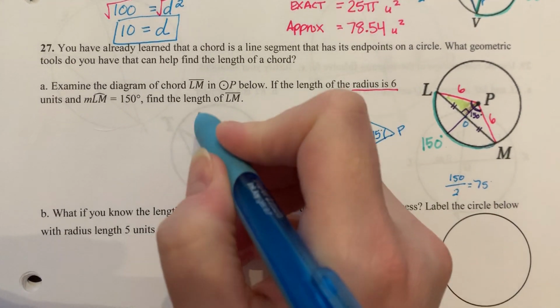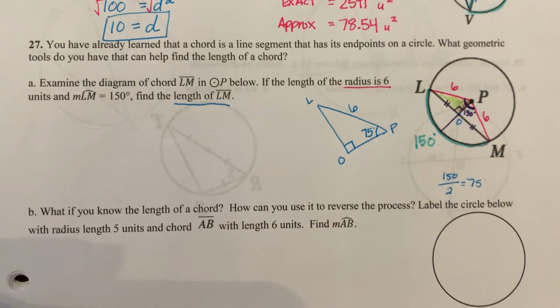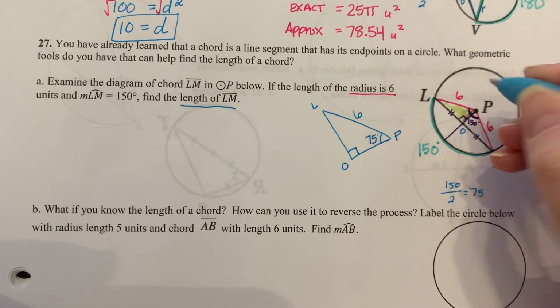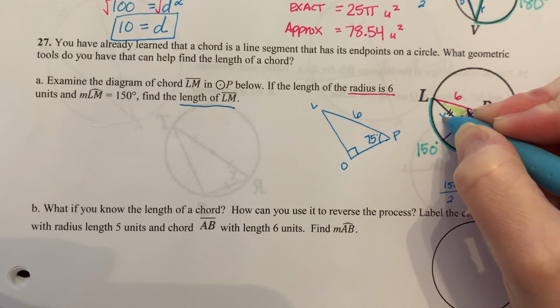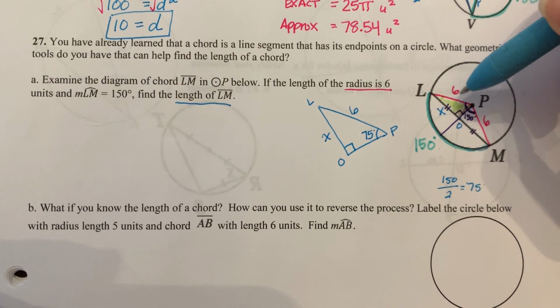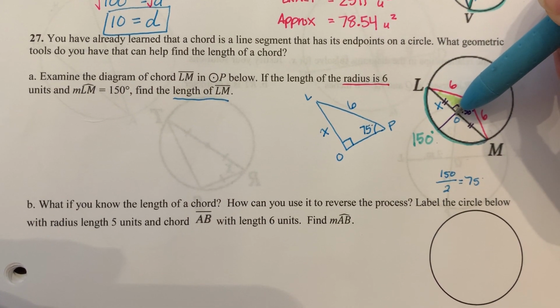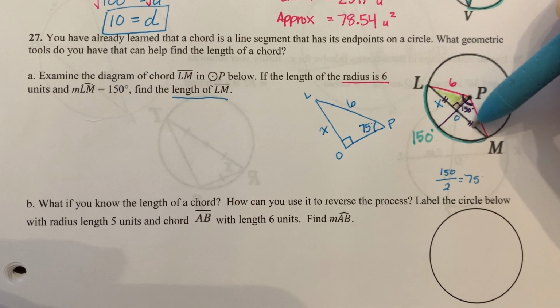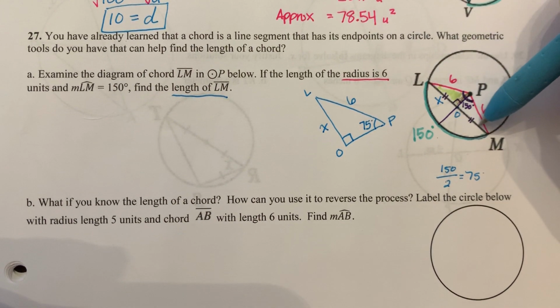So go back to the directions. We're trying to find the length of LM. How long is it? Okay, so what I'm going to do is place an X on LO. Right? And if we can find the length of X, we know that this would be the same length here. And what we can do is multiply by 2 or add those together to get the whole length.